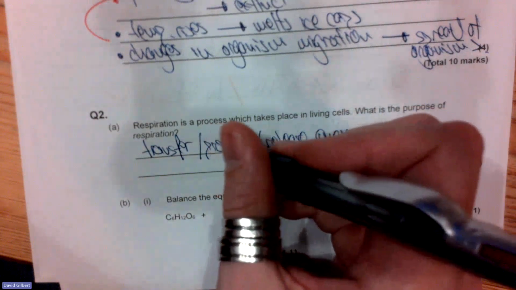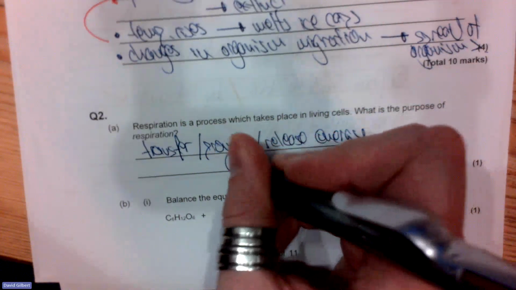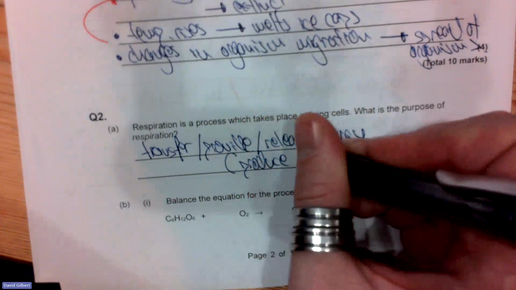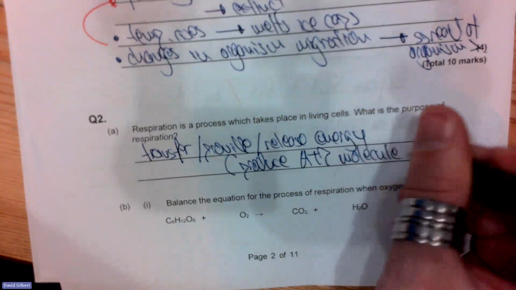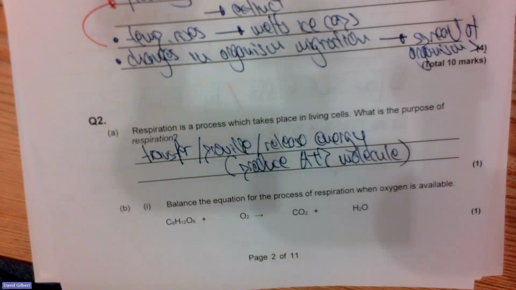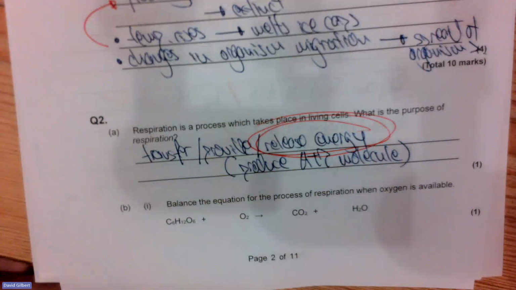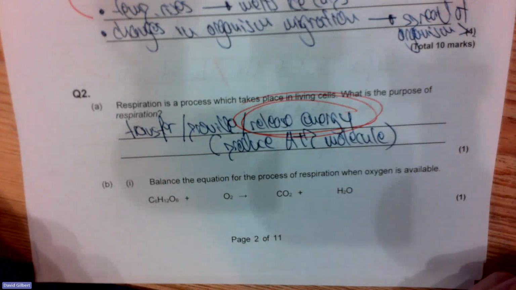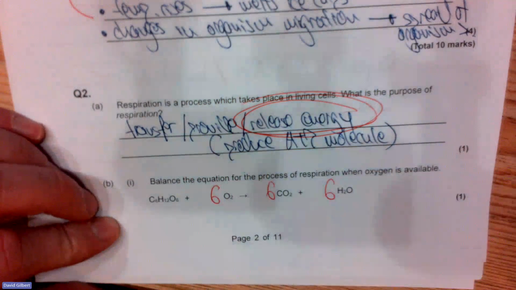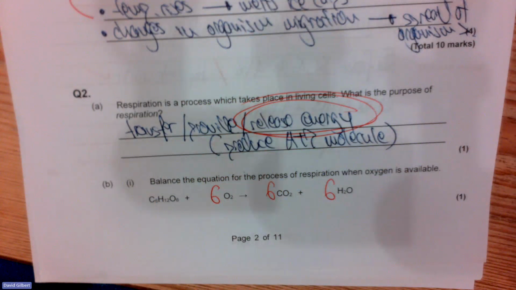Remember, you have talked about what form that energy is stored in. So you could say that you produce molecules of ATP, chemical energy that's stored as a result of respiration. Now, that's advanced level knowledge. You don't need to put that, but you could put that and get a mark just as well. But I would say really focus on the idea that respiration releases energy. Okay, right. Balance the equation. This is the equation for respiration, same as the equation for photosynthesis. So remember, it's just your 6, 6, 6 in front of everything except the glucose.